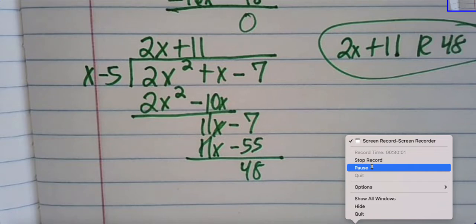This one is not a factor then, right? Because we had a remainder. So it didn't divide evenly. Think about it, it's just like is 10 divisible by 2? Yes, because 10 divided by 2 is 5. Is 10 divisible by 3? No. So it's the same thing. When there's a remainder, it's not a factor. In this case, it's not a factor because there's a remainder.